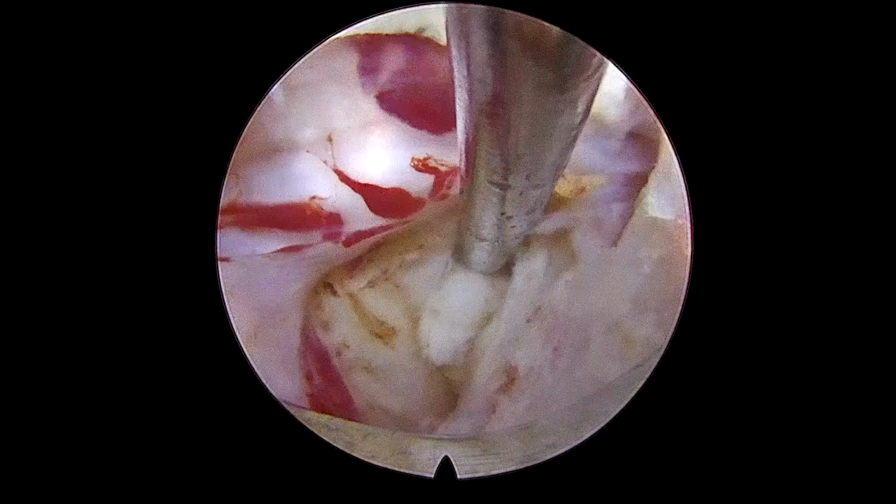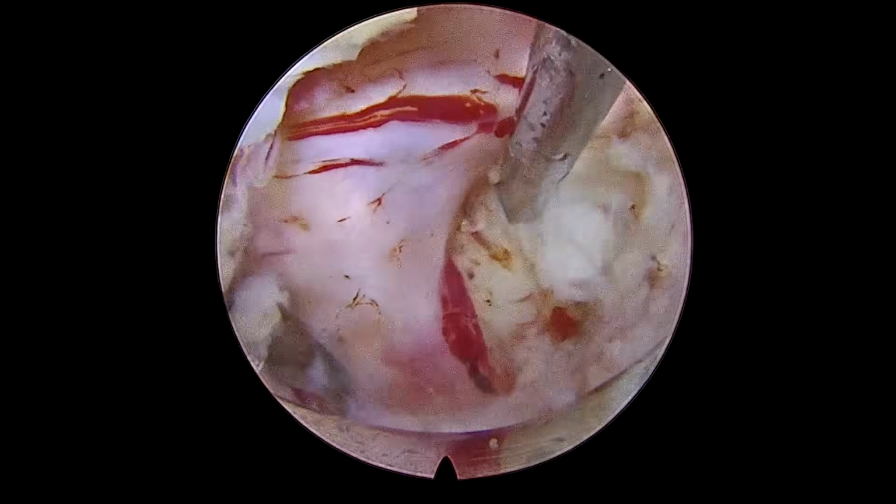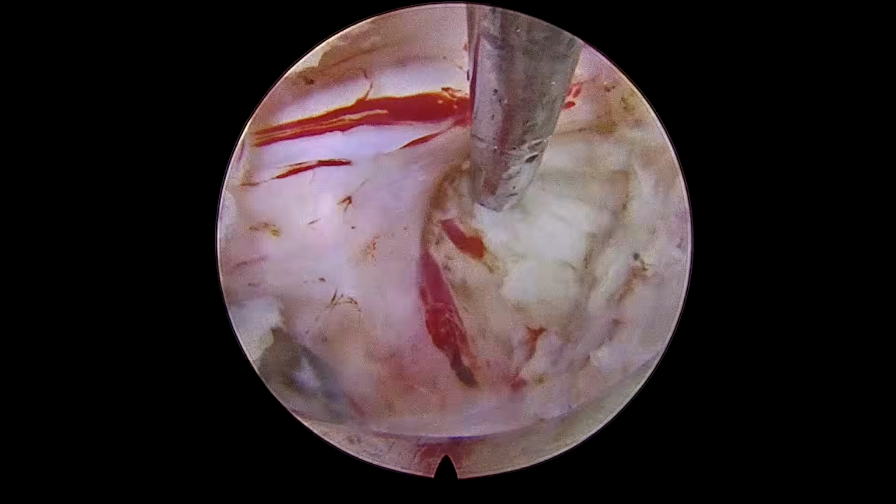So we are using a hook here. We'll just loosen all the fragments.